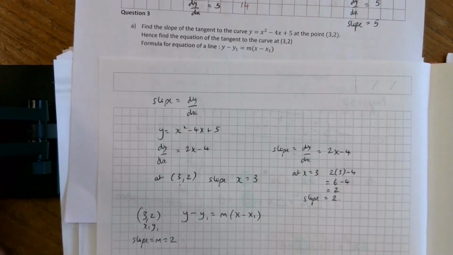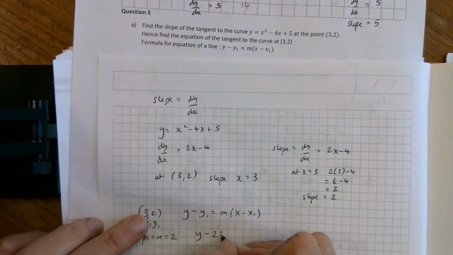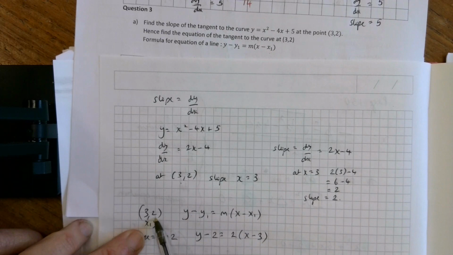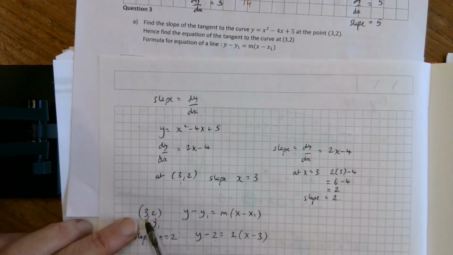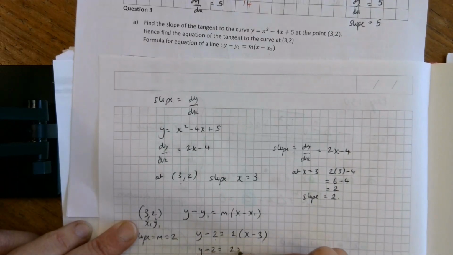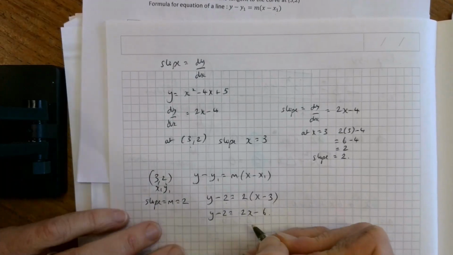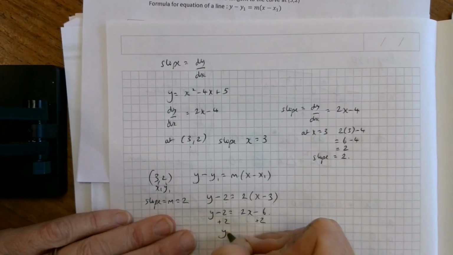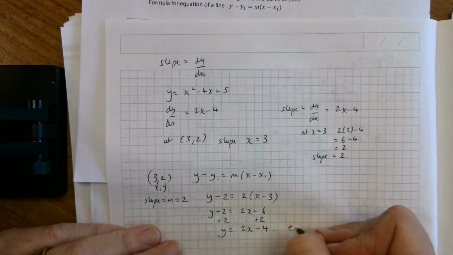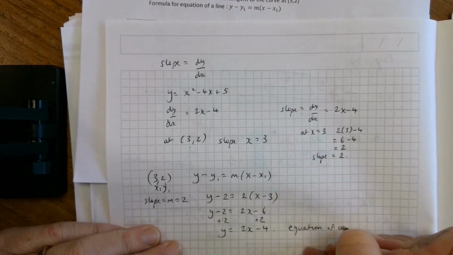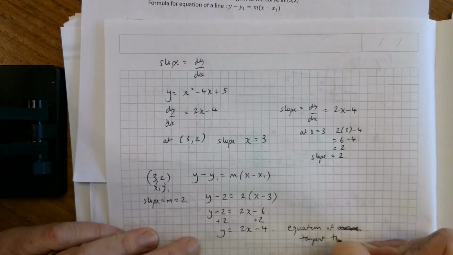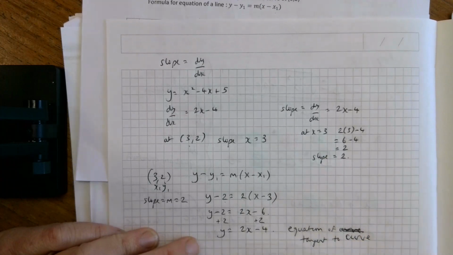And then we've got y minus 2 is equal to 2 by x minus 3. So y minus y1, there's y1, which is 2. x minus x1 is x minus 3. And I'm multiplying it by the slope, which is 2. So y minus 2 is equal to 2x minus 6. Then I'm going to add 2 to both sides. y is equal to 2x minus 4. So the equation of the tangent to the curve at (3, 2) is y is equal to 2x minus 4.